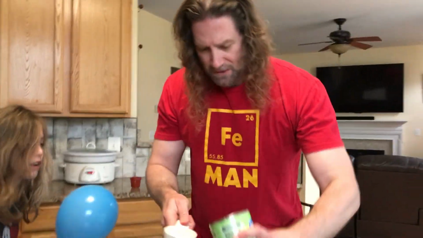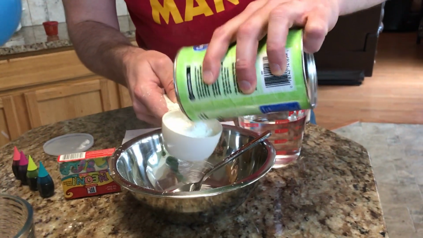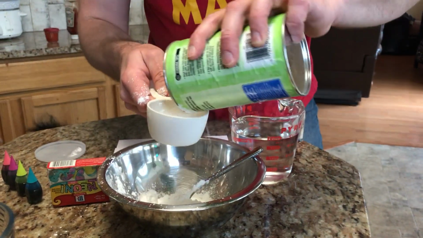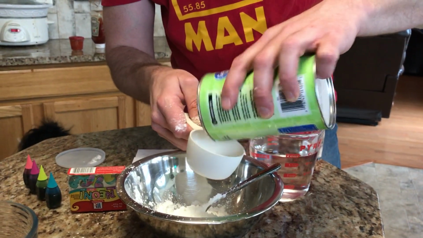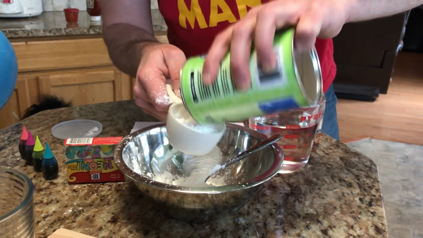So we're going to make some of this stuff, and it says it's about a 2-to-1 mixture. So about 2 parts cornstarch to 1 part water. So I'm going to take this half a cup here, and it doesn't have to be exact. Notice I'm not being real exact with it. There's a half cup of cornstarch. Does it taste good? No, cornstarch tastes really nasty.